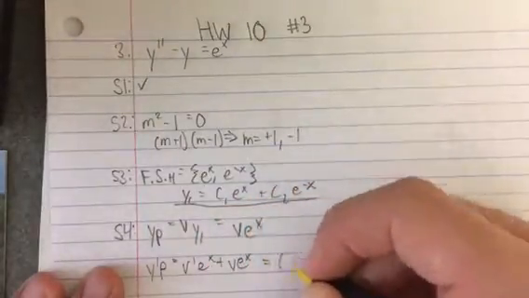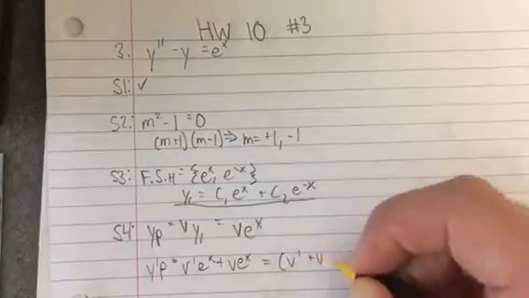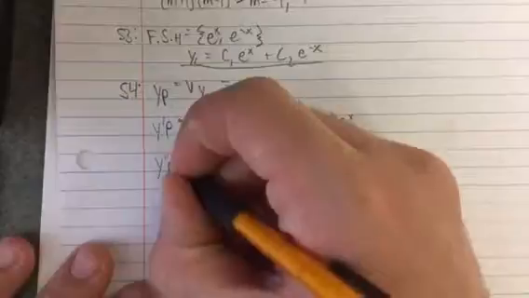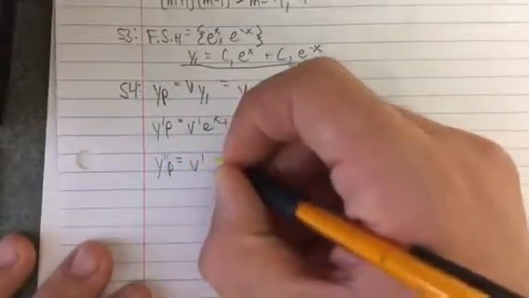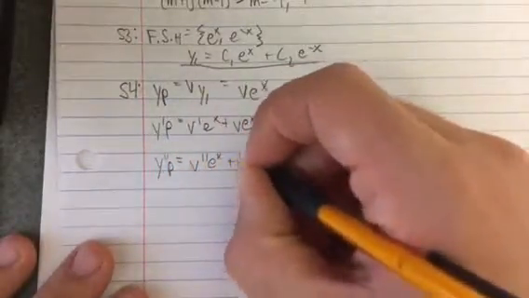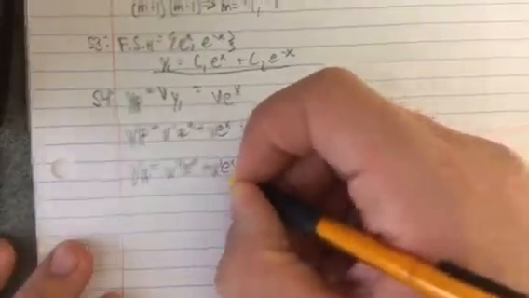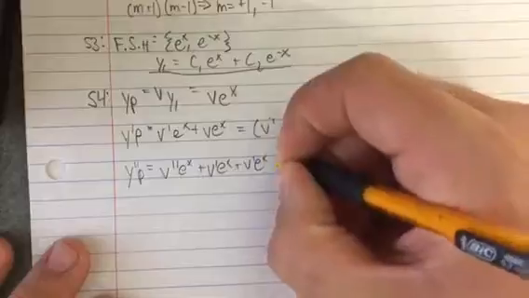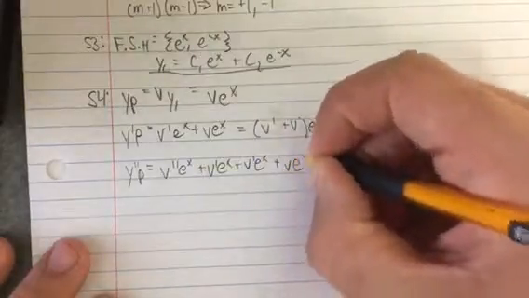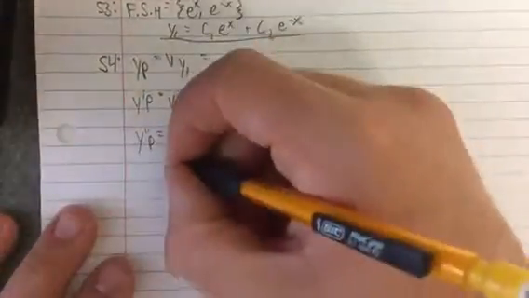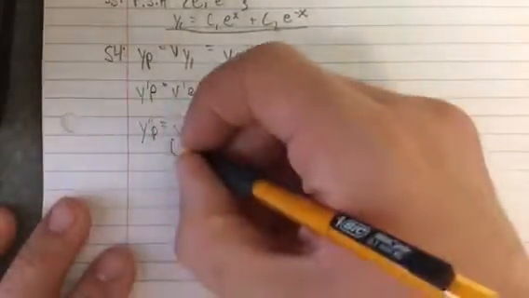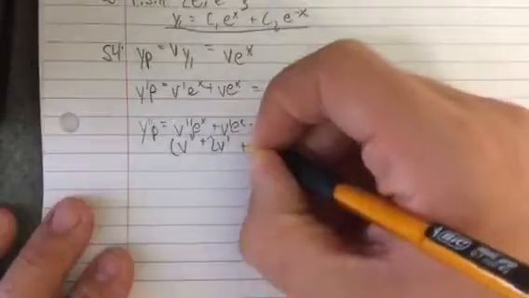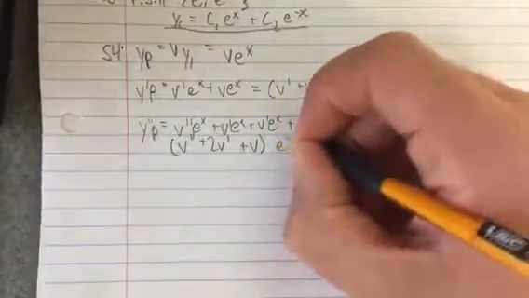We can go ahead and factor out an e to the x. We get v prime plus v times e to the x. And now we're going to go ahead and find our y double prime of p, which is more chain rule. It's v double prime e to the x plus v prime e to the x, so plus v prime e to the x plus v e to the x. We can go ahead and add and factor out another e to the x. We get v double prime plus 2v prime plus v all multiplied by e to the x.